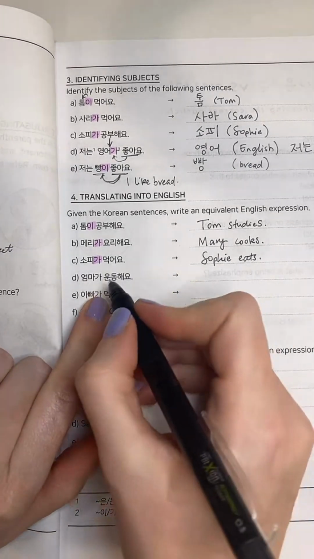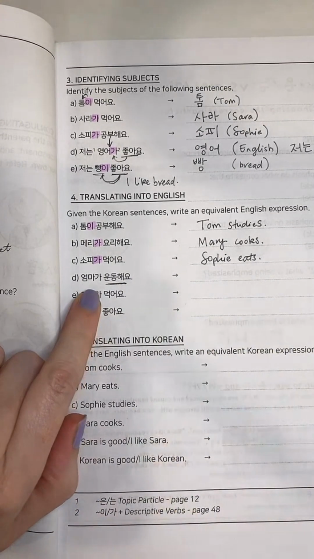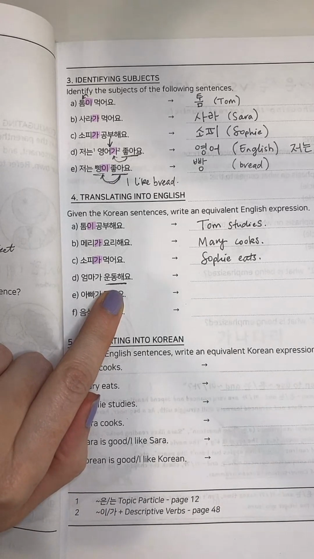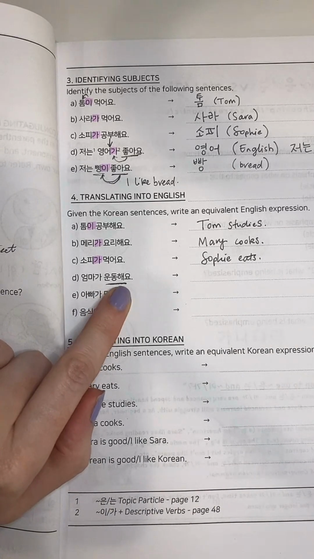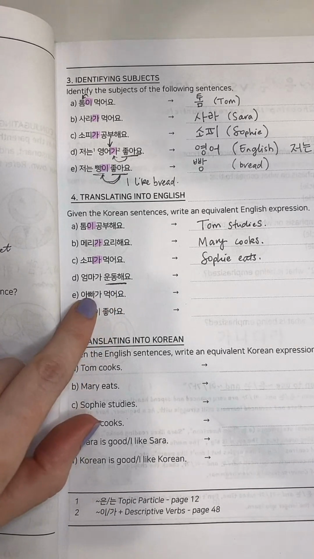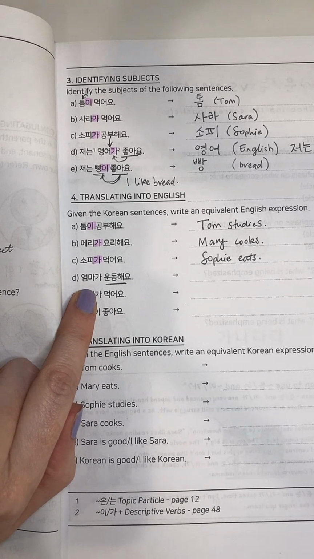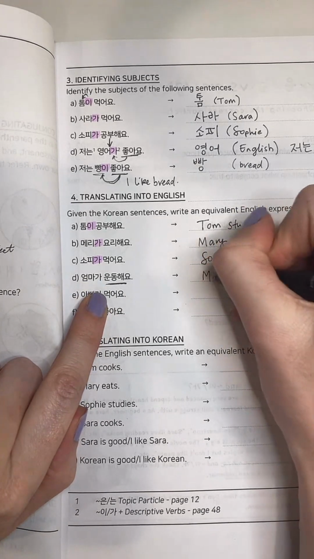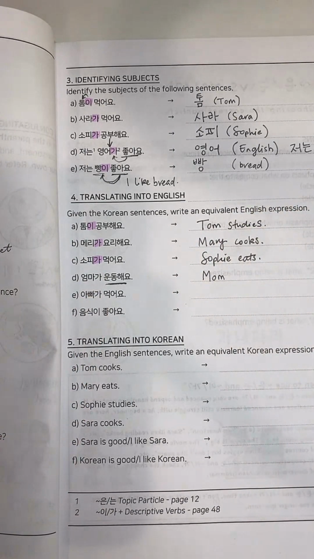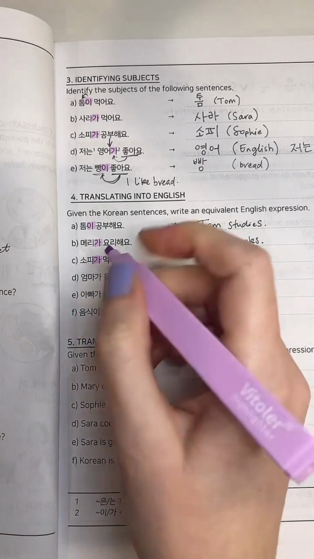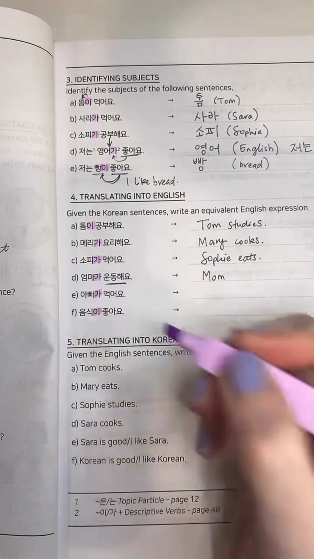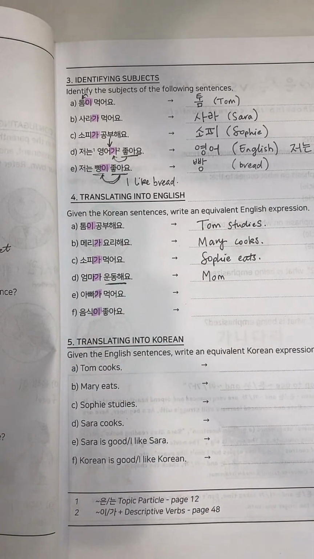Next, we have a new verb. Does anyone know what this verb means in Korean? 운동해요. 엄마가 운동해요. Roxana, beautiful. Mom exercises. We know that 엄마 is mum or mom. And 운동해요 means to exercise.